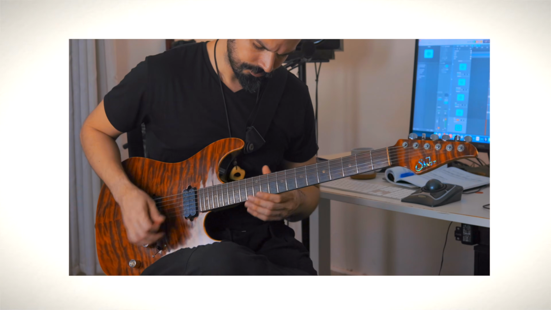Alright, so let's put this whole thing into practice. I'm going to be playing over this chord progression, same chord progression we've been talking about, D minor 7, G7, C major 7.